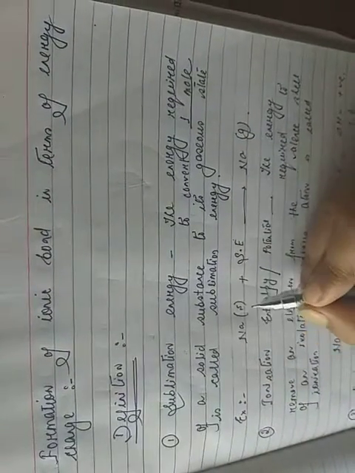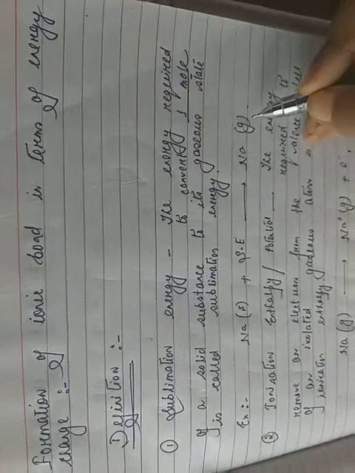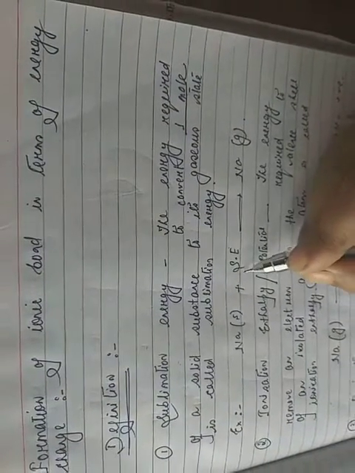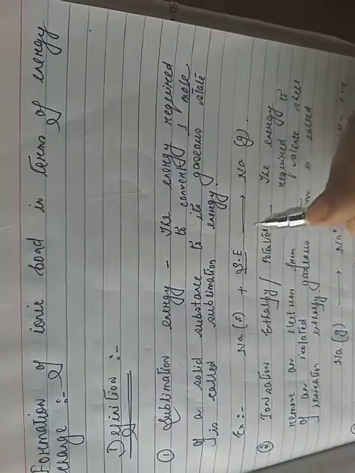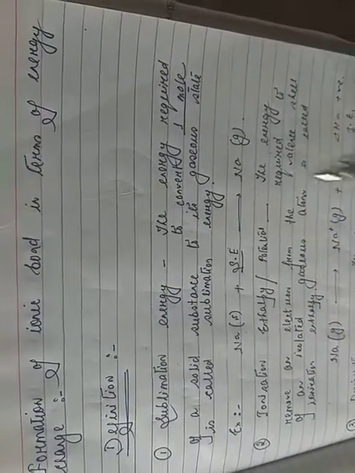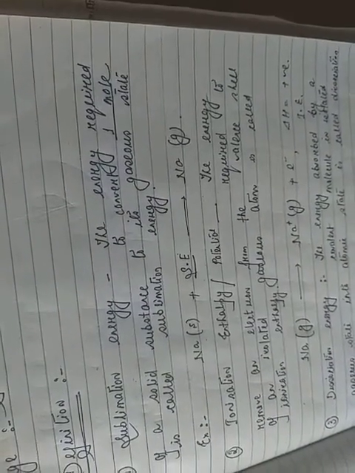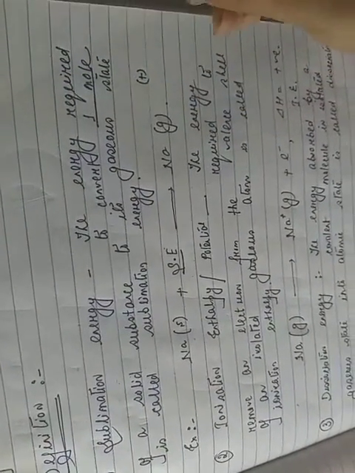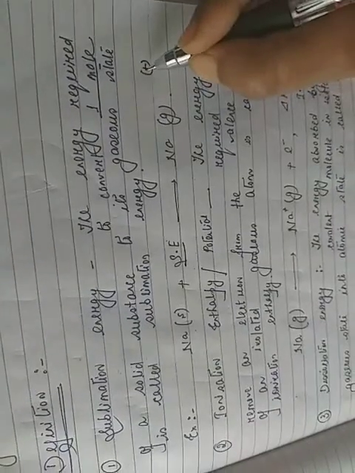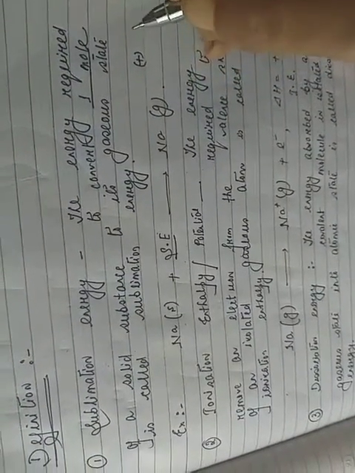If solid sodium has to change to gaseous sodium, whatever energy is supplied to this 1 mole of sodium is called sublimation energy. Now keep one point in mind: whatever energy is absorbed is given a positive sign, and the energy released is represented with a negative sign.